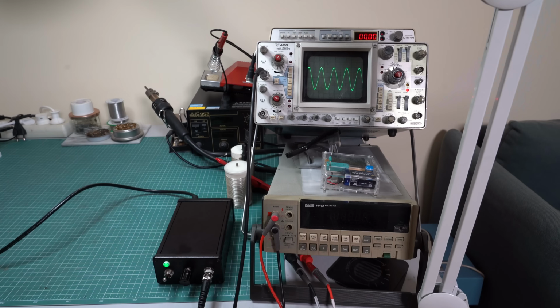In today's video I would like to show you how to use the delayed time base of your Tektronix oscilloscope in order to uncover hidden details of your signals. So let's get started. The idea of this video came to me while I was playing with this circuit right here.